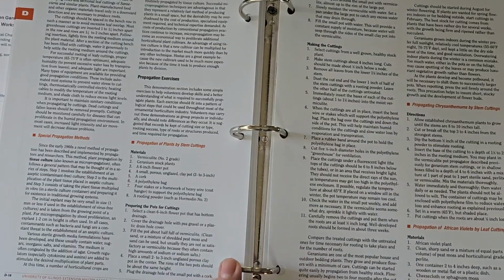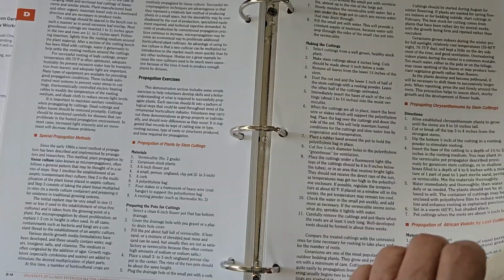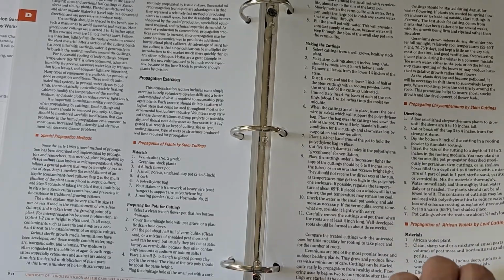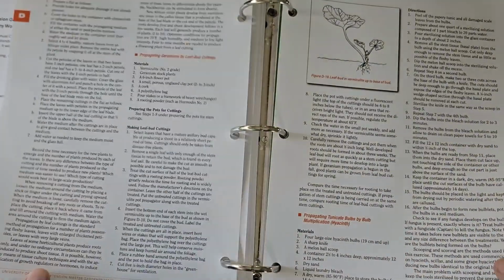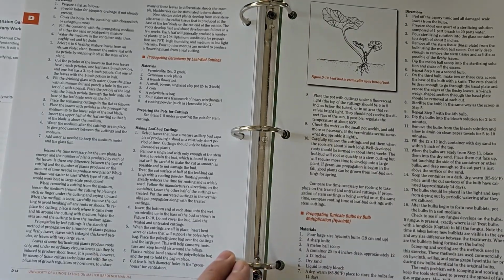I'll probably do this in the spring, but they have propagation exercises where you can actually test your knowledge by actually doing the practical exercise of propagating and the different propagation techniques. So that looks to be quite an interesting thing to be doing in the spring.